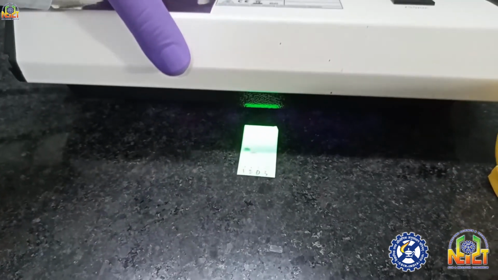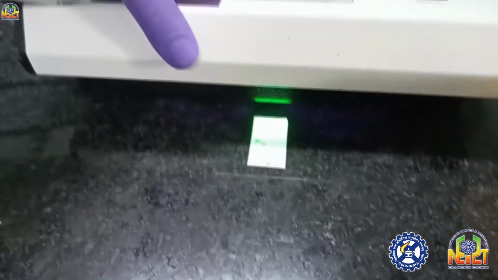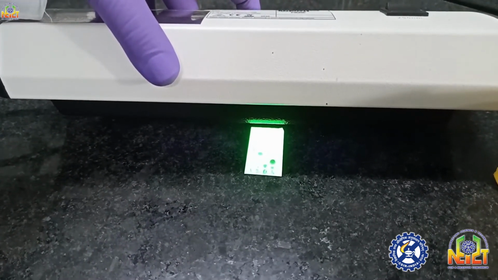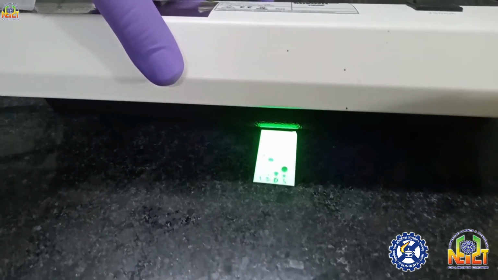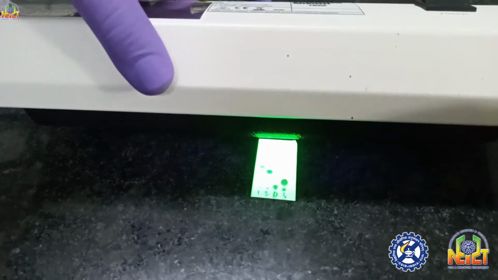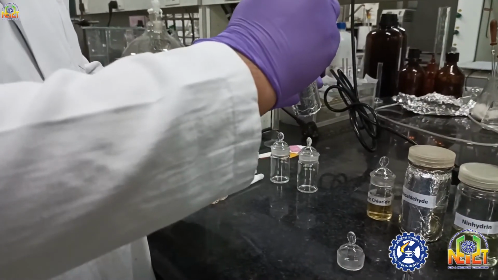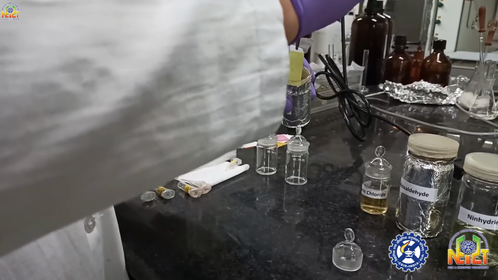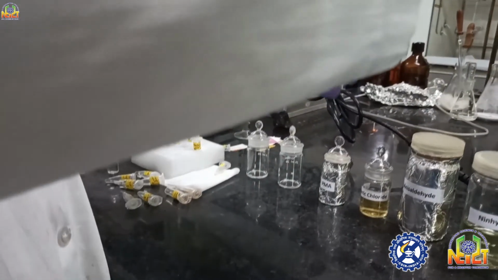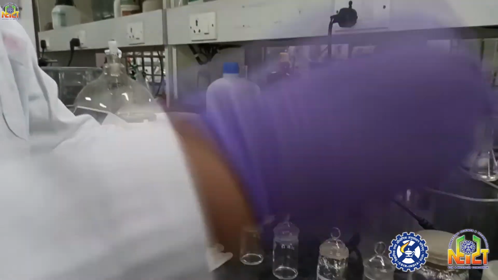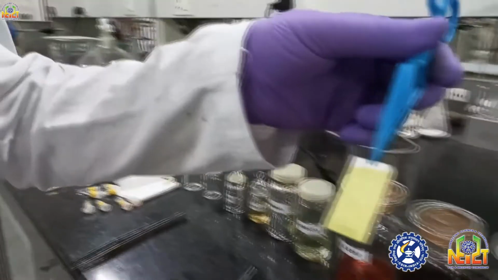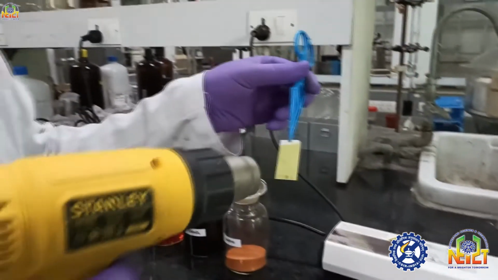Now we'll see the spots in UV light, short wave UV. Look, four spots are there. They all have different retention factors. If the polarity is different, then they will have different retention factors.